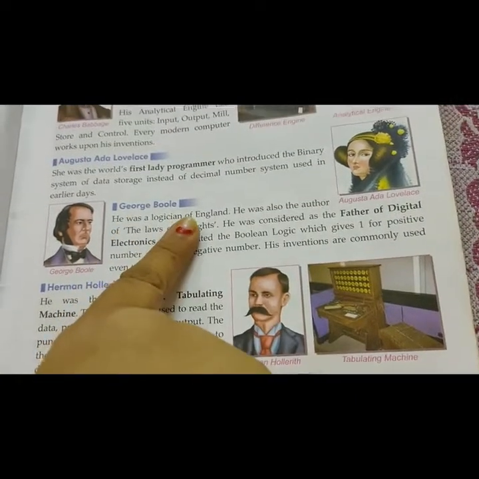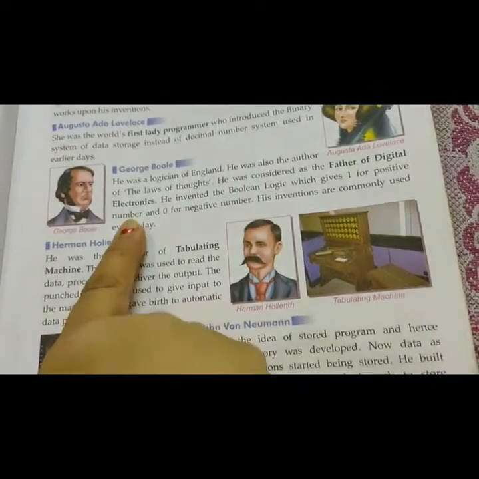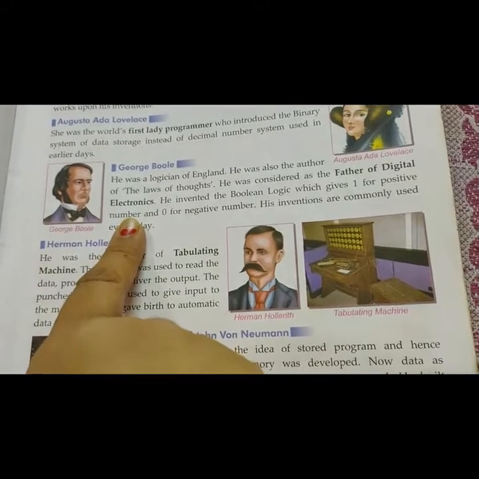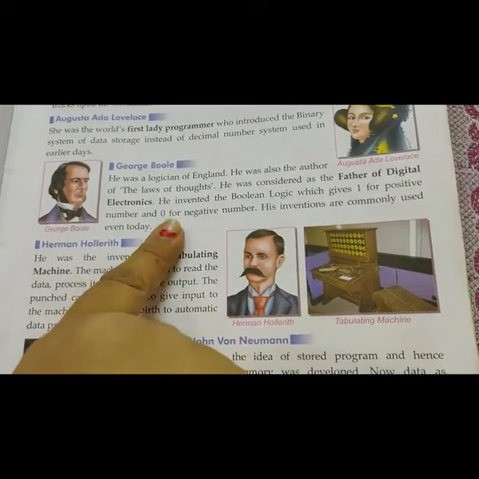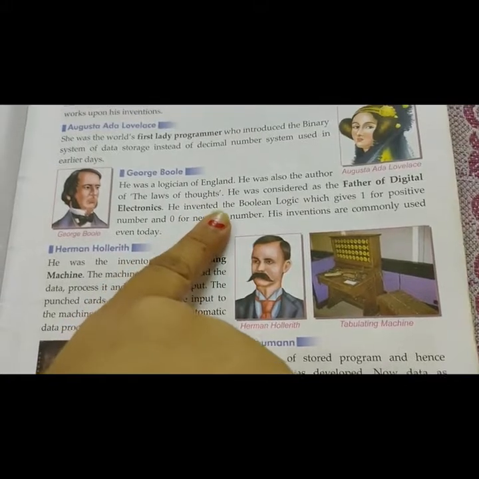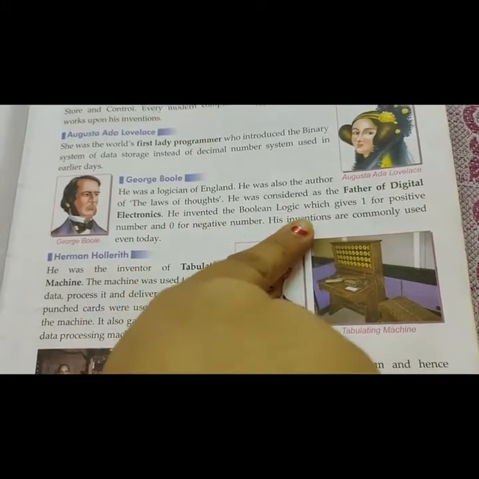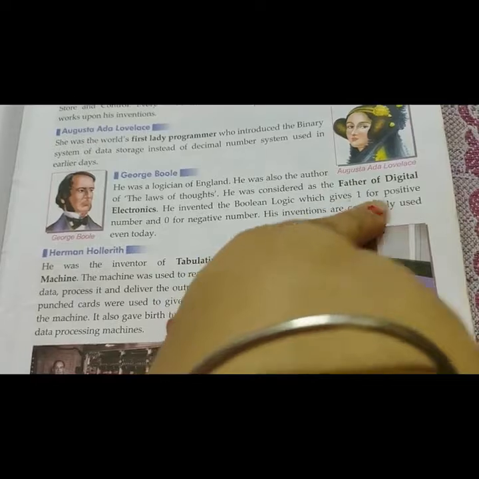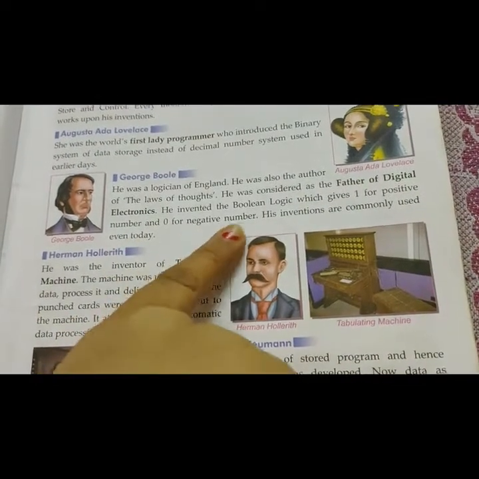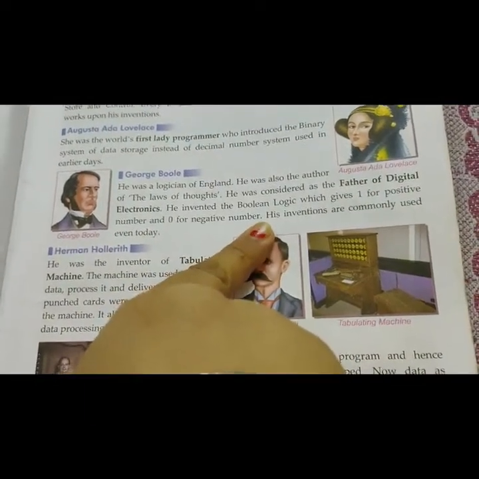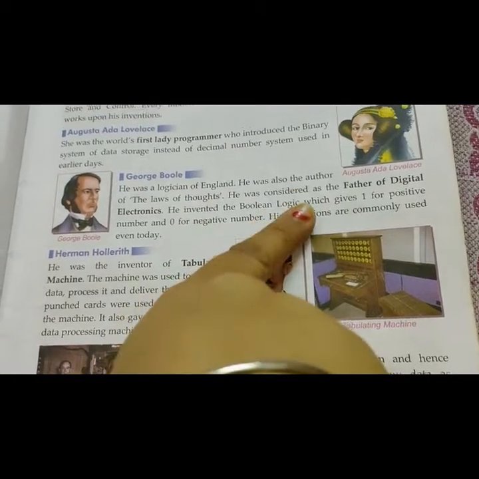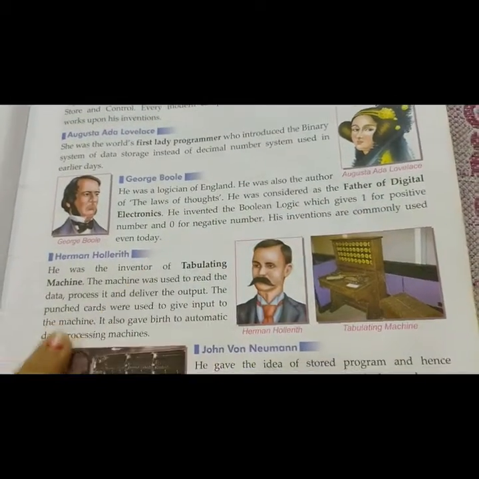After that, George Boole came, and he was the father of digital electronics and the author of Laws of Thought. He introduced Boolean logic, which gives 1 for a positive number and 0 for a negative number. Now the computer can understand Boolean logic, 1 and 0.